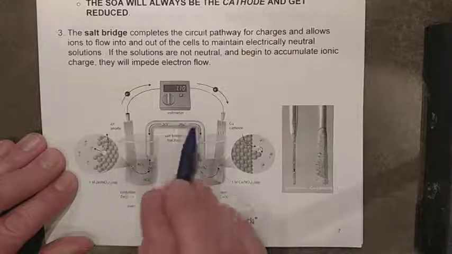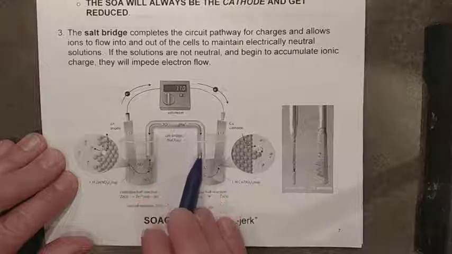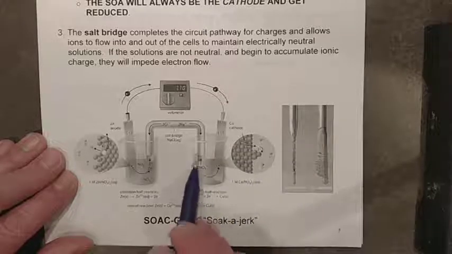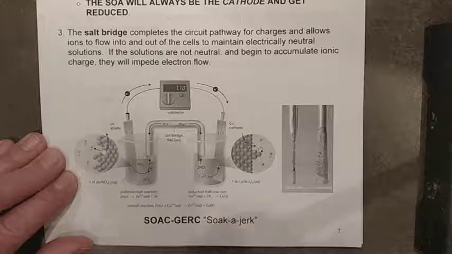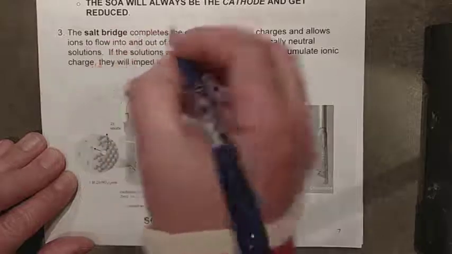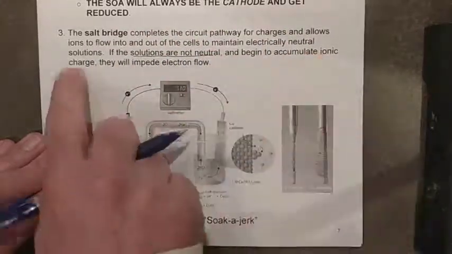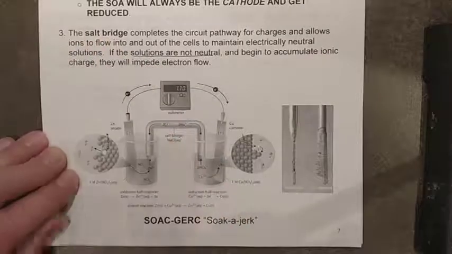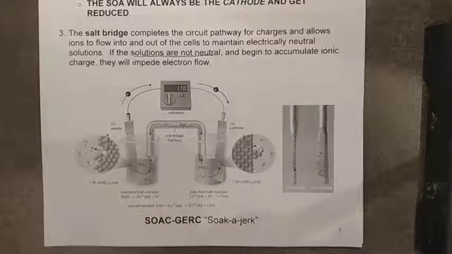So again, the salt bridge does a couple of things. It offers a way to bring positive ions in that would not react and move some of the spectator negative ions out, maintaining a neutral solution here, and facilitating that electron flow. So, if the solutions are not neutral, they begin to accumulate ionic charge and impede electron flow. We don't want this, so the salt bridge is used to help maintain solution neutrality.